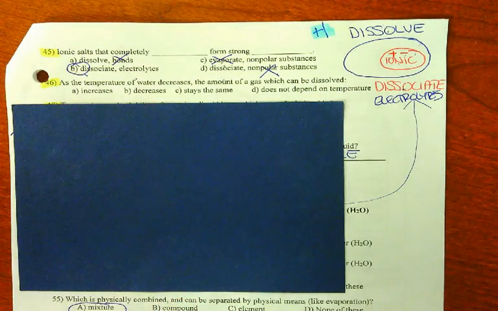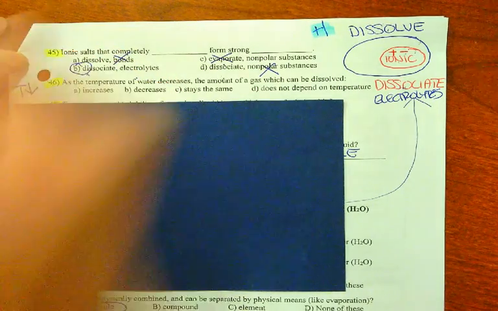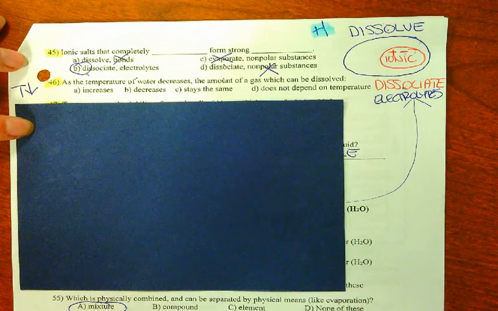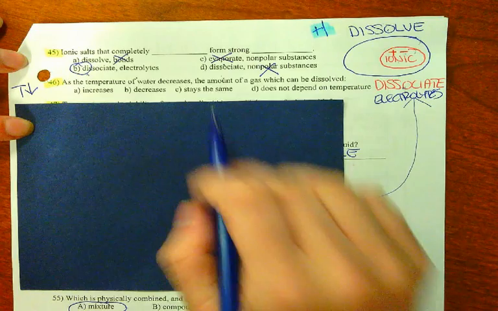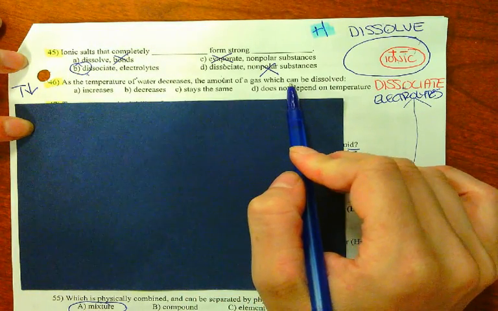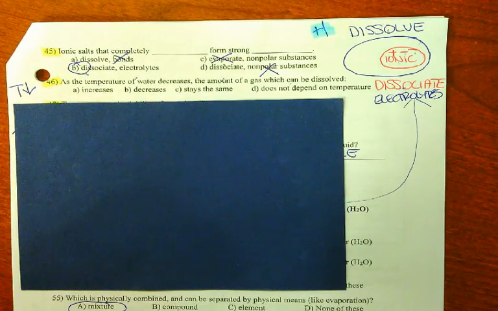For number 46, please write this out for yourself. As the temperature of water decreases, okay, so as temperature goes down, the amount of gas that can be dissolved. So whenever we're talking about gas in a liquid, I tell my students to think of soda. As temperature is colder, how much gas can be in there? Is it going to be flat or is it going to be carbonated? Okay. I taught my students that fast gases escape. If you are running fast and you are somewhere you don't want to be, you can find the exit. If you're walking slow, it takes you longer to find the exit.